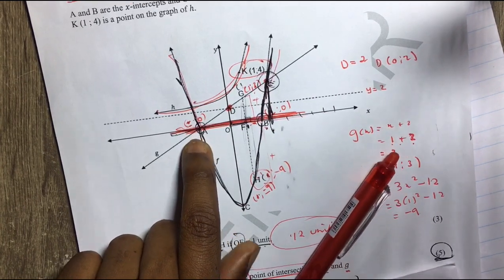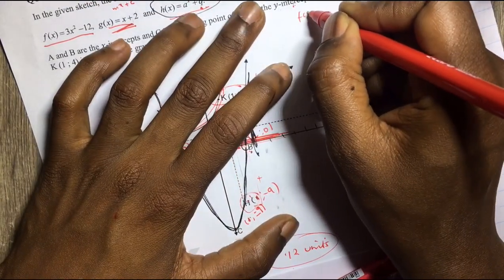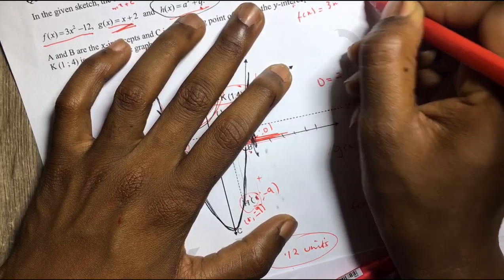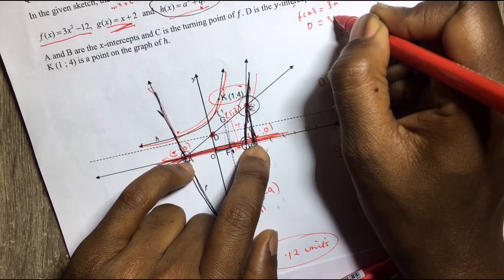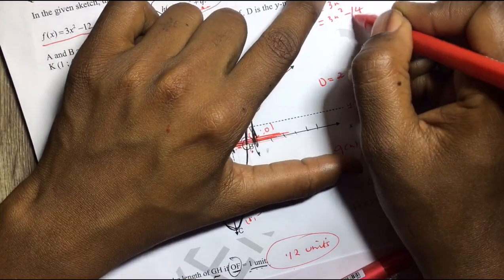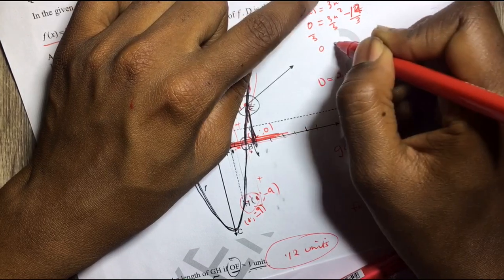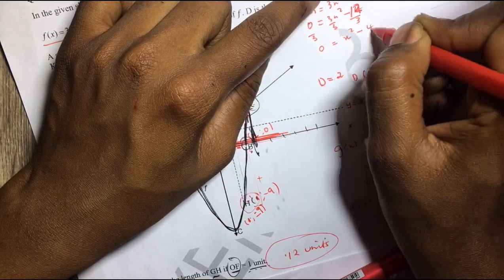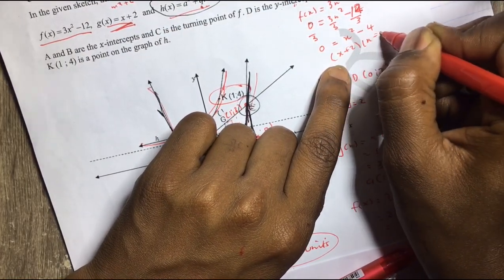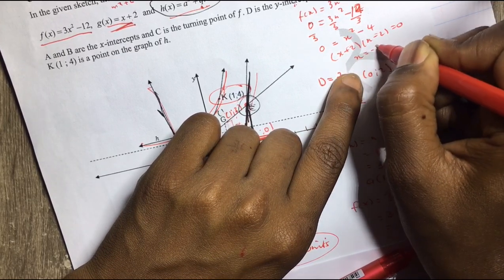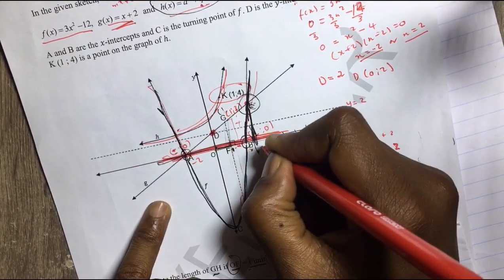I don't think we did it already, so I can just do it here quickly. f of x, 3x squared minus 12. Make this one 0, because for the x-intercept, the value of y is 0. Divide everything by 3. I'm going to get 0 equals x squared minus 4. Difference of two squares, so (x plus 2)(x minus 2) equals 0. Therefore, x is negative 2 and x is positive 2. I hope you can all see it. So this is a minus 2, this is a 2.